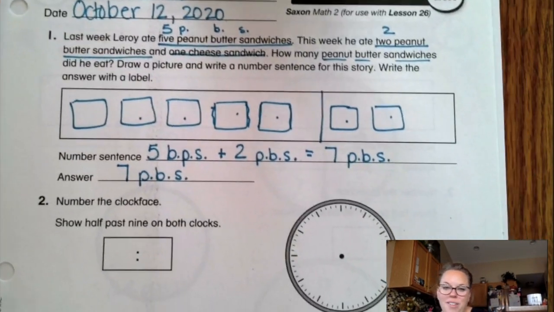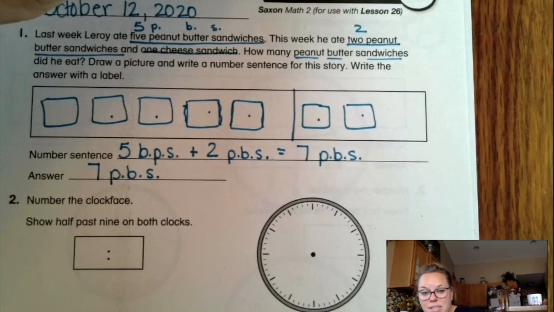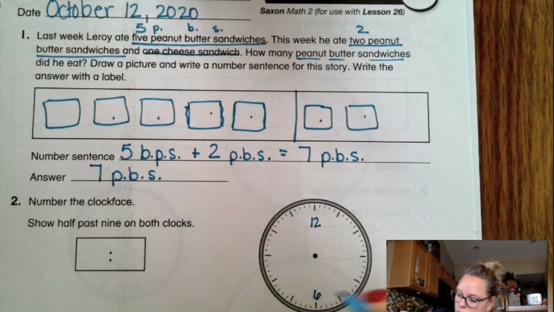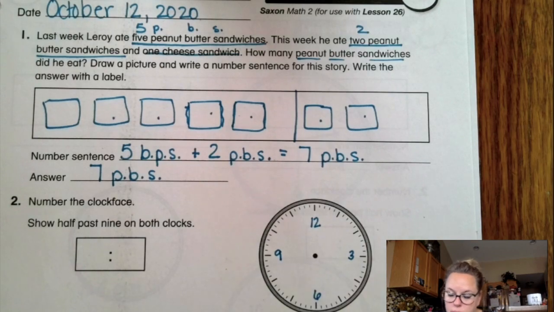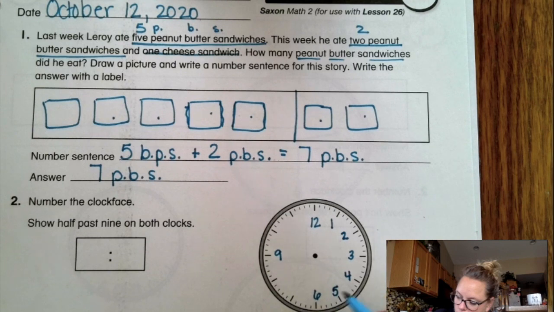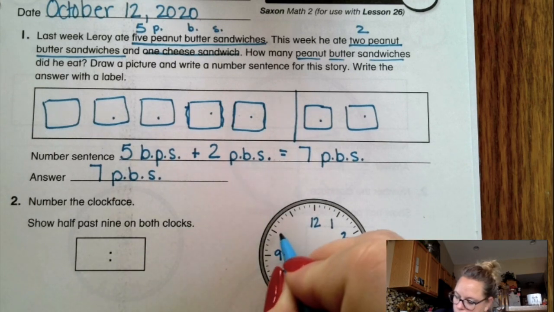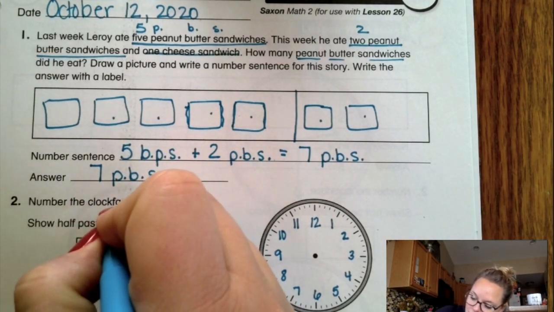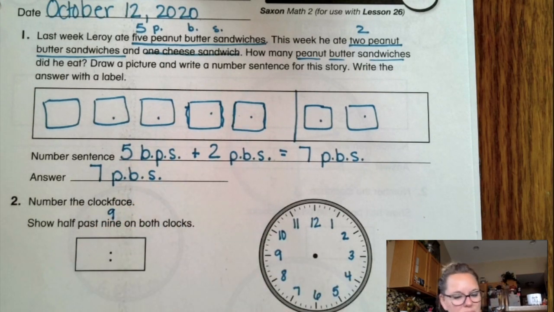Okay, now number 2, you need to number the clock face. So go ahead and number the clock face. 12, 6, 3, and 9. And then go ahead and finish filling the rest of it in. Okay. Now it says, show 9:30 on both clocks. 9:30. Remember, I like to show the numbers with it.